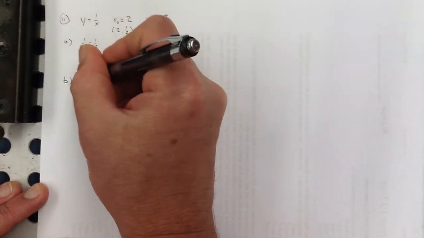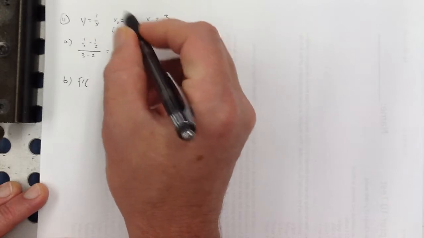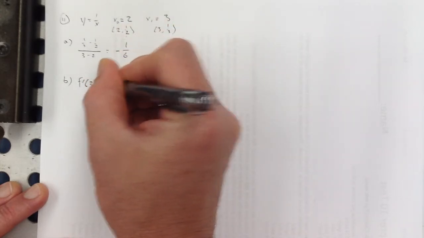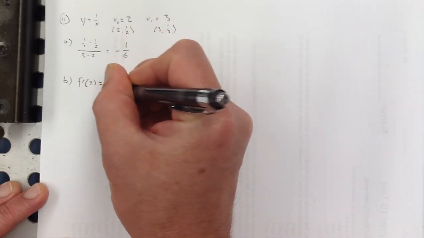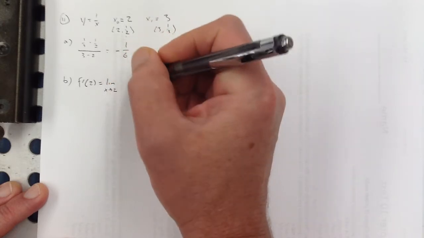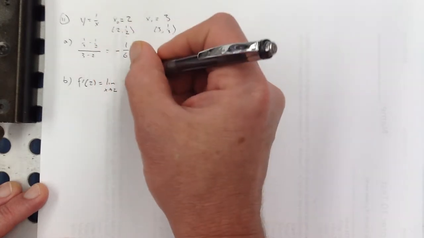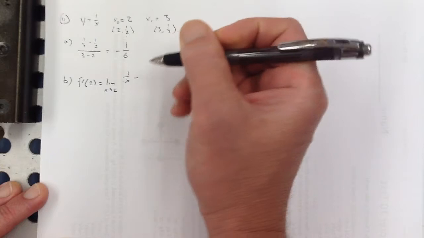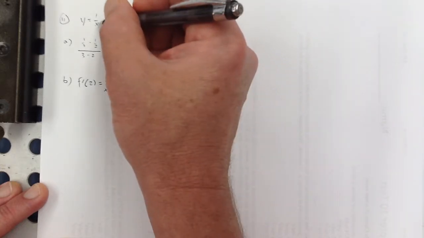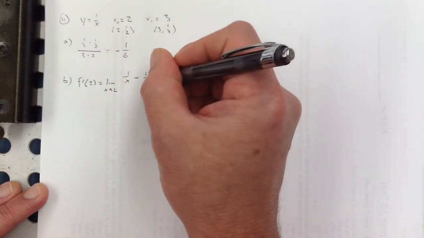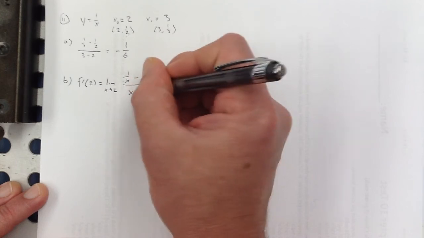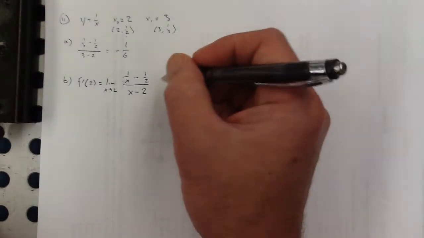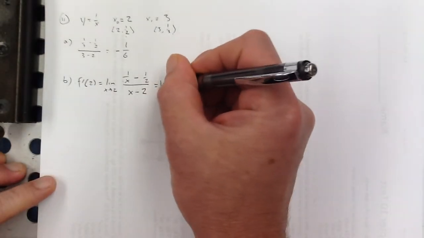B. Want to find the slope at x sub 0. So f prime of 2. That's the limit as x approaches 2 of f of x, which is 1 over x, minus f of 2, which is 1 half, over x minus 2. There's a couple ways you can handle this. Here's my recommendation for how to do the algebra here.